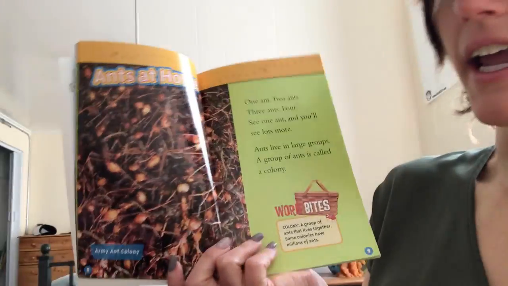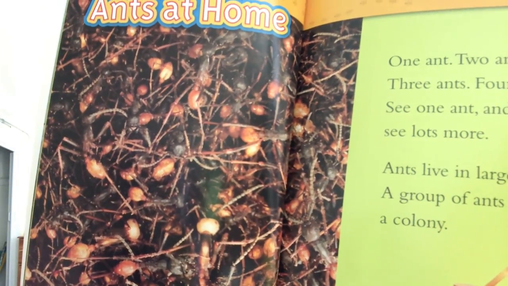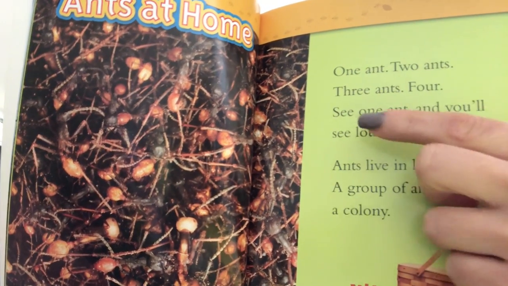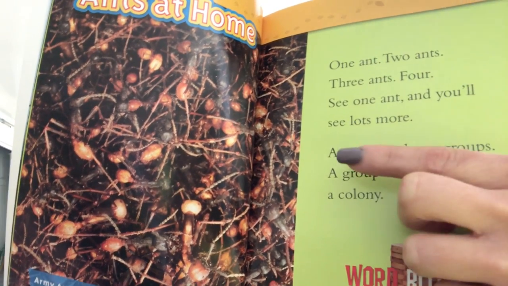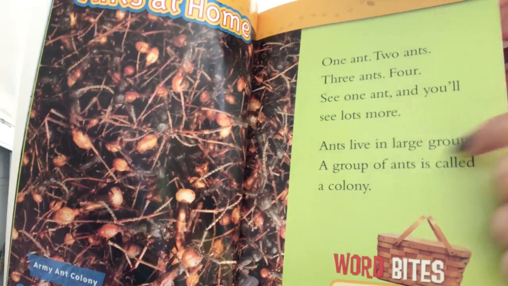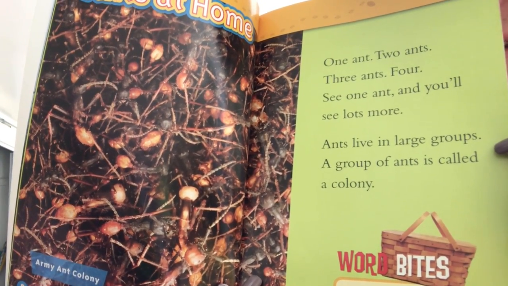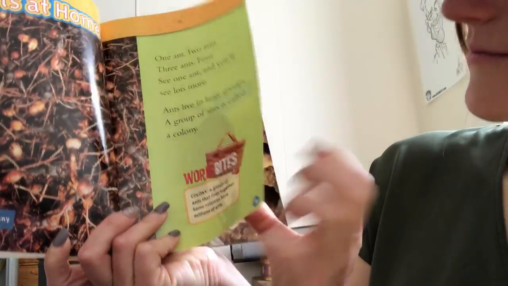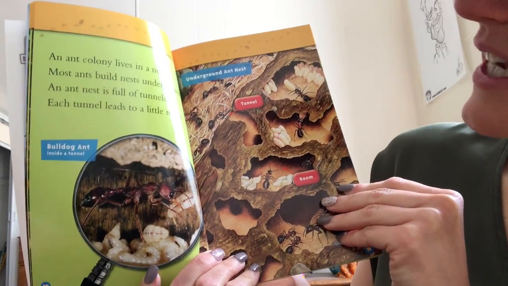Wow, this says ants at home. Look at that. It says this is an army ant colony. Do you see how they're all kind of crawling on top of each other? Pretty cool. It says 1 ant, 2 ant, 3 ant, 4. See 1 ant and you'll see lots more. Ants live in large groups. A group of ants is called a colony. Wow. Pretty cool. An ant colony lives in a nest.